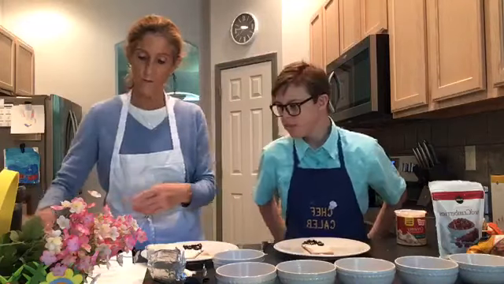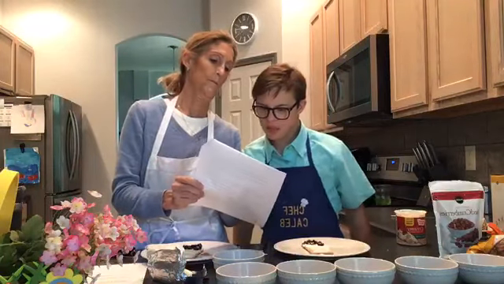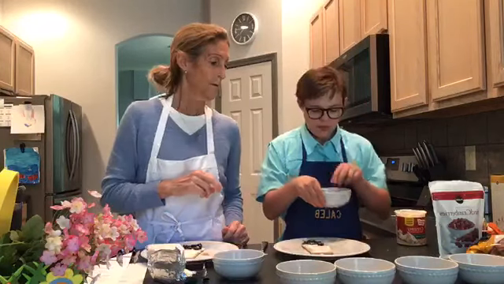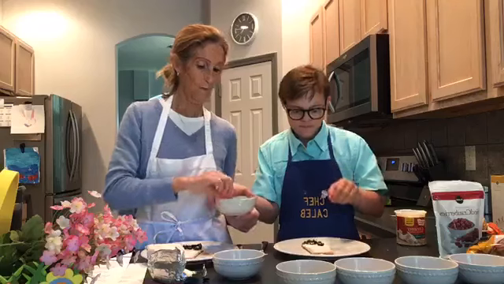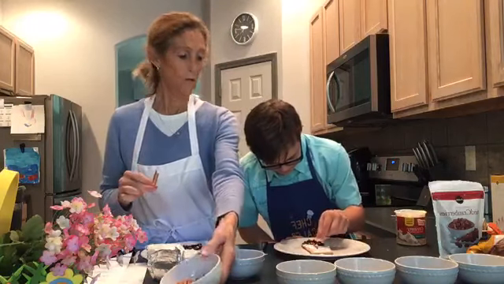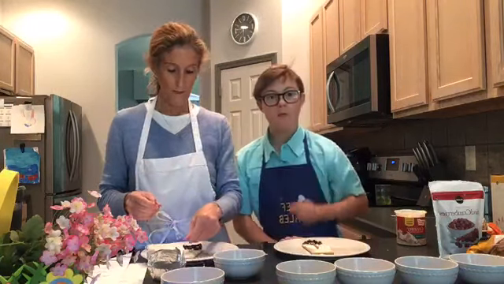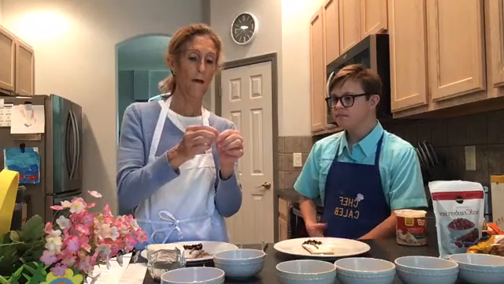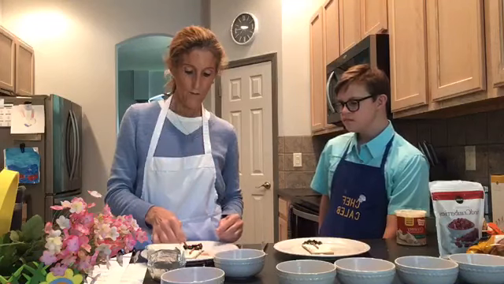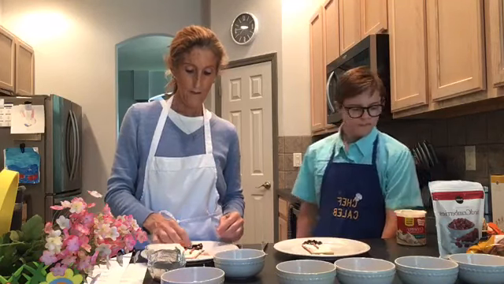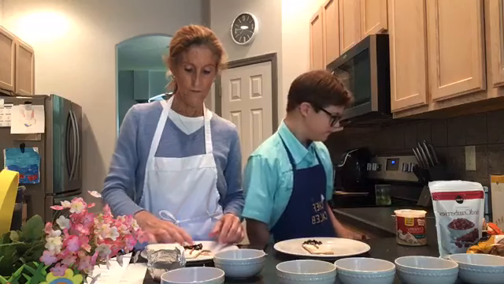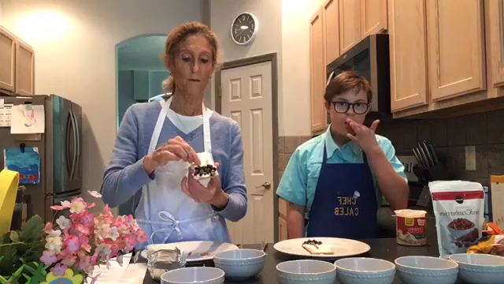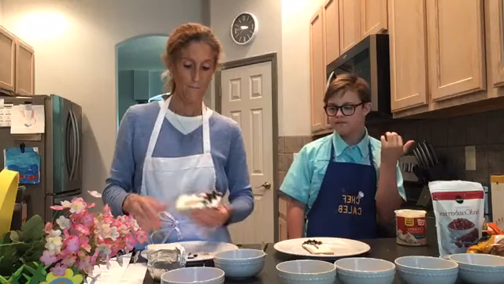Okay, so what do they need to do to build their flower? Add the pretzel stick. You can add 1 or 2. Caleb's going to use 1 and he put it right in the middle. I'm going to try and do 2, so I'm going to break this in half and make 1 tall one and 1 little one, and make them tilt away from each other, so I have more room to decorate, like that.